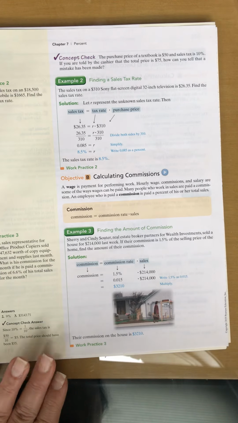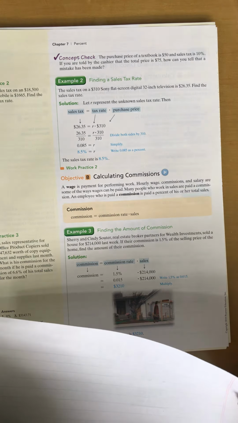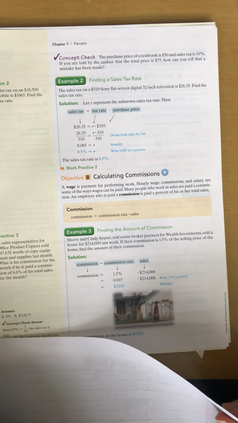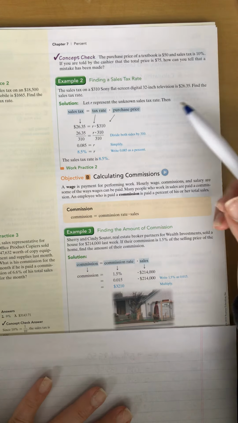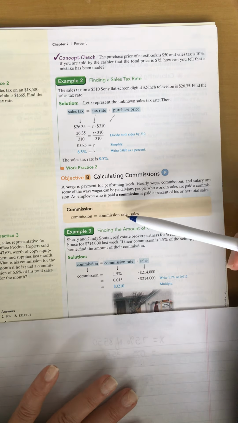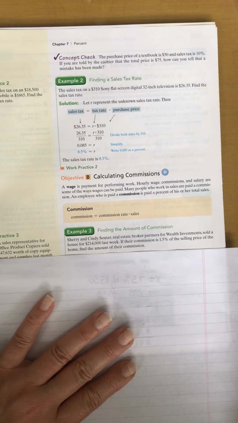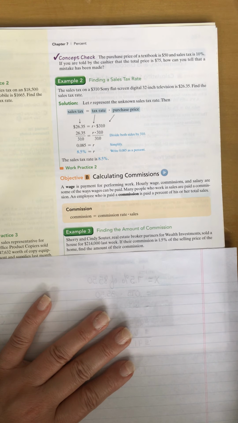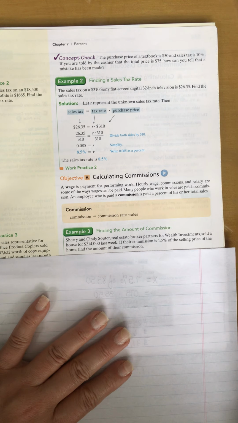The next objective deals with your commission. If you're in sales, you end up getting a percentage of whatever you sell. So in this first question, it's the same as the previous problems, you're multiplying the rate, turned into a decimal, times your total sales. But you've got to know the percent that you're getting. So Sherry and Cindy Souter, real estate broker partners for Wealth Investments, sold a house for $214,000 last week. Their commission is 1.5% of the selling price. So we want to know what their commission is.